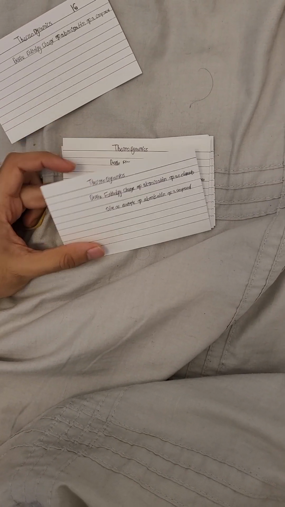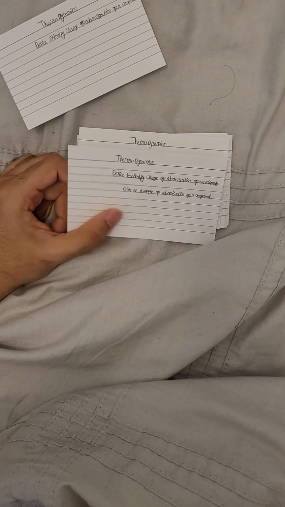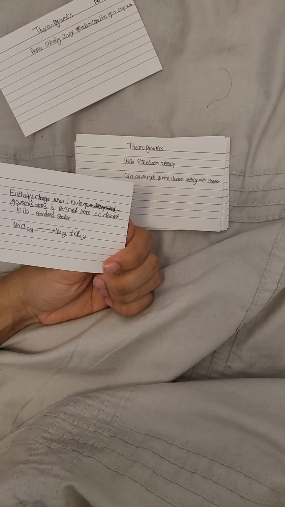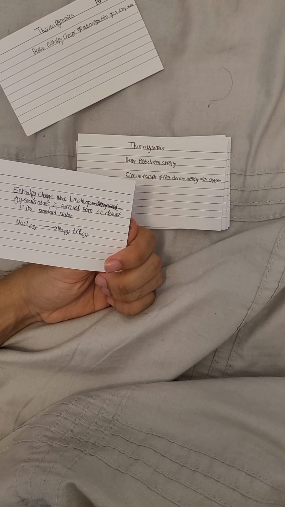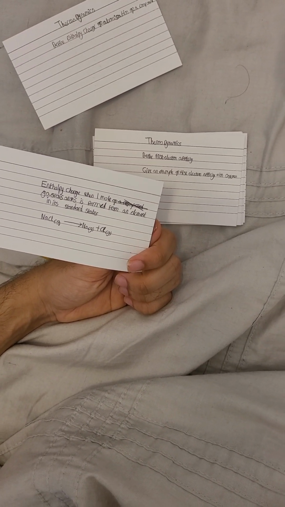Perfect. Enthalpy change of atomization of an element is the enthalpy change when 1 mole of gaseous atoms is formed from an element in its standard state. So for example, NaCl solid, sodium chloride solid, goes to Na gas plus Cl gas.